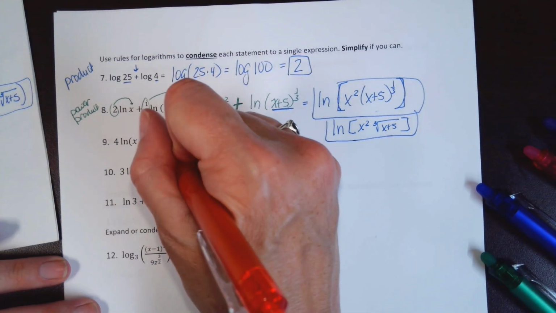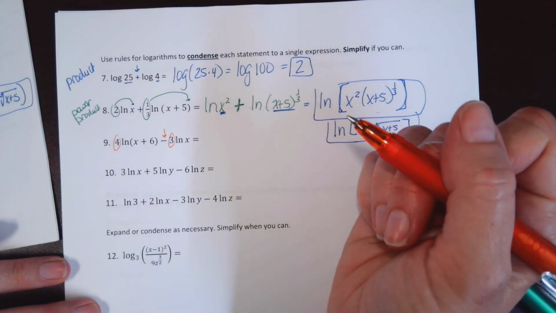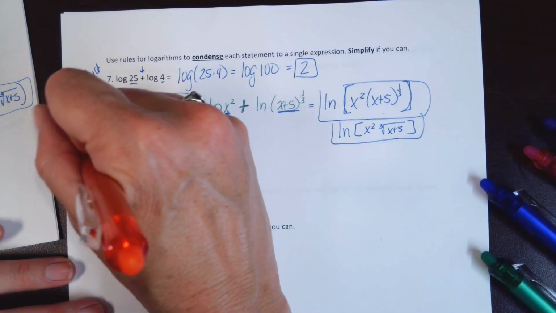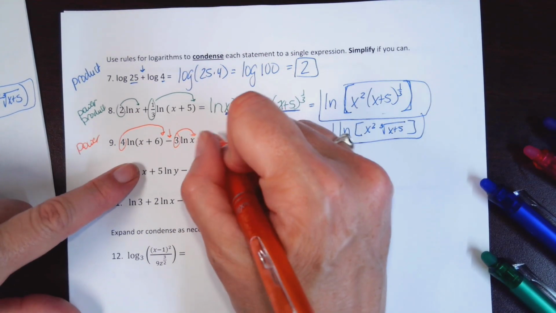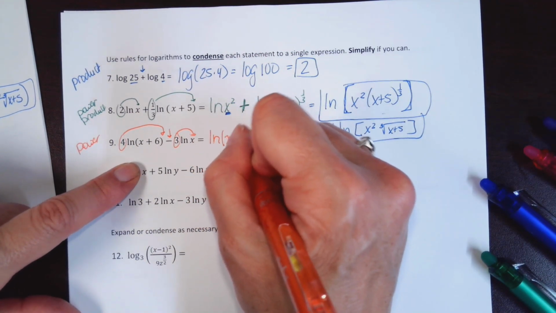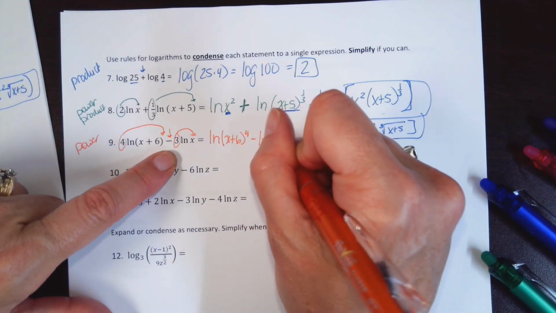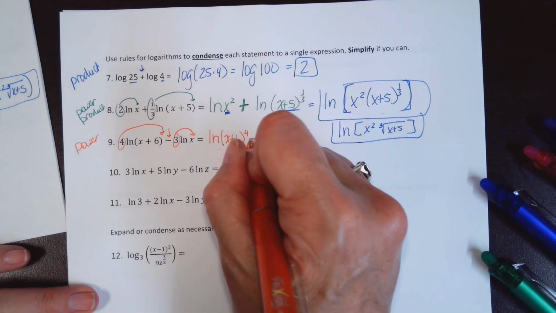I'm subtracting, and I have coefficients. So I'm going to start by applying the power rule. This one gives me natural log of x plus 6 to the 4th power minus natural log of x cubed. And now I'm going to apply that quotient rule.